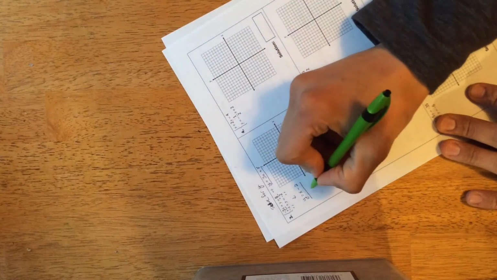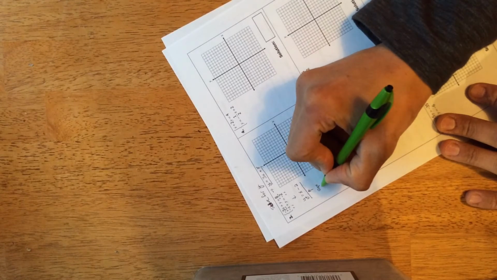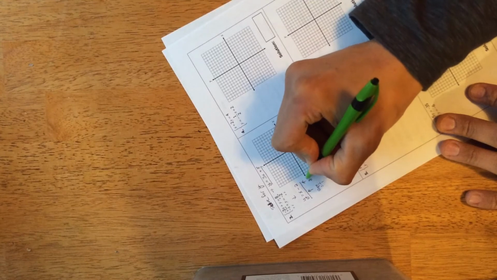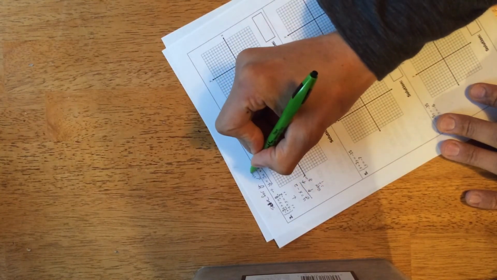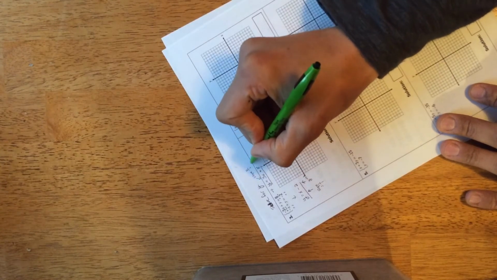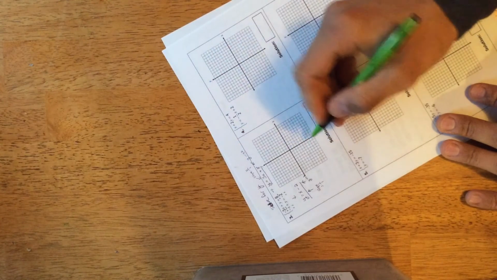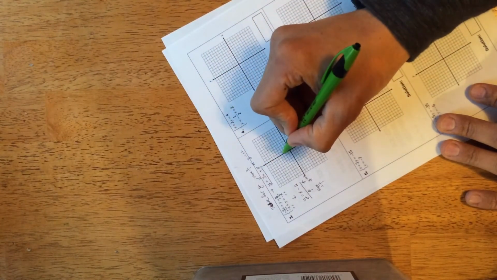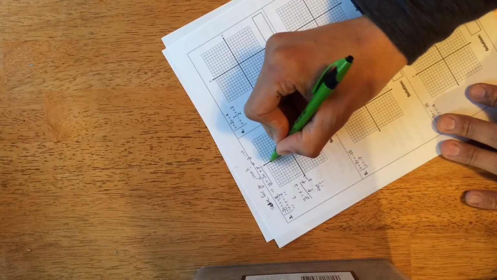Now the slope of this one is 1 over 1, and our y-intercept is negative 2. The slope of this one is 3 over 1, and the y-intercept is positive 8. So we can do positive 8 first: 1, 2, 3, 4, 5, 6, 7, 8.